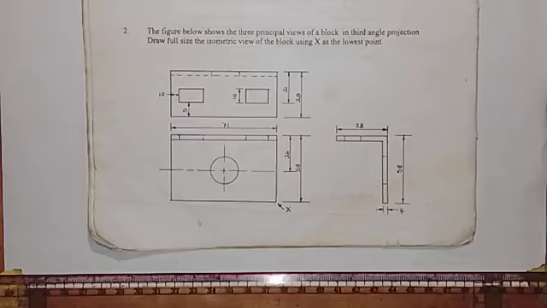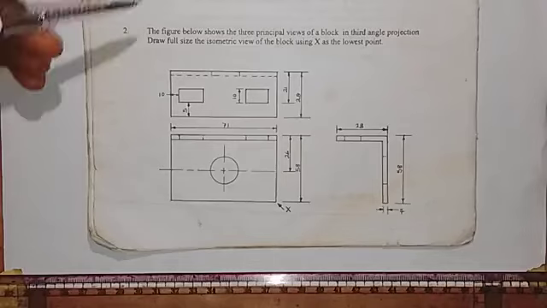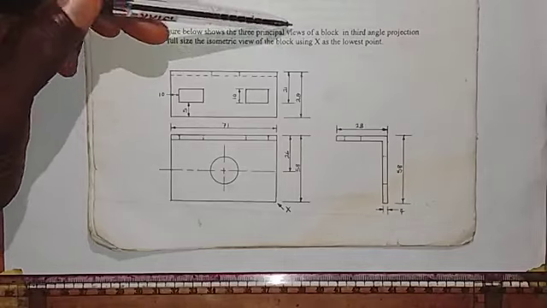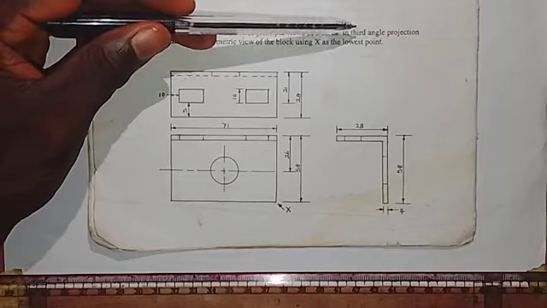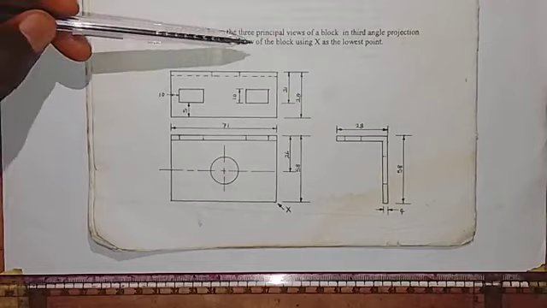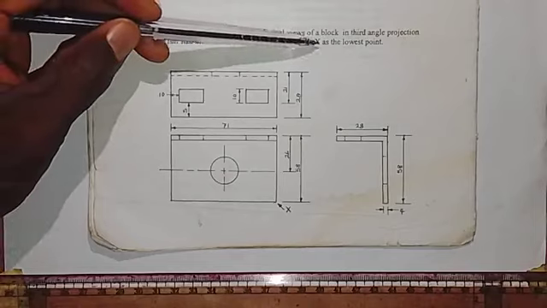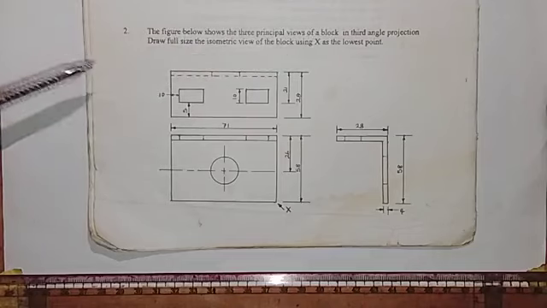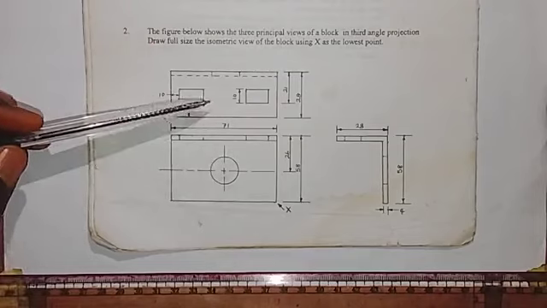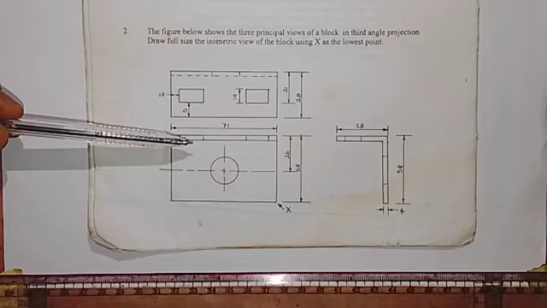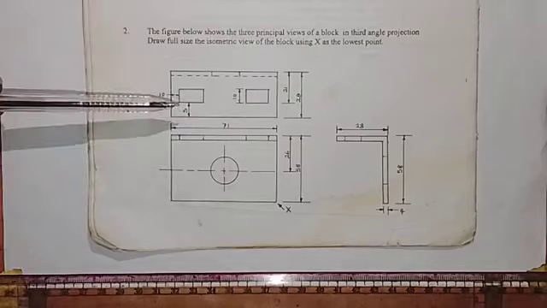This is a NECO question, as we have here: the figure below shows the three principal views of a block in third angle projection. Draw full size the isometric view of the block using X as the lowest point. Okay, so here we have the three views. These views are drawn in third angle projection, as we are told here.